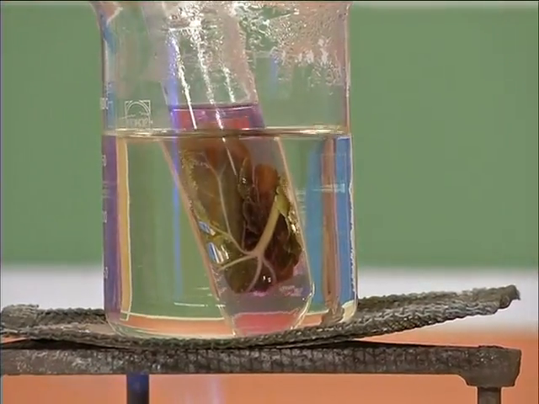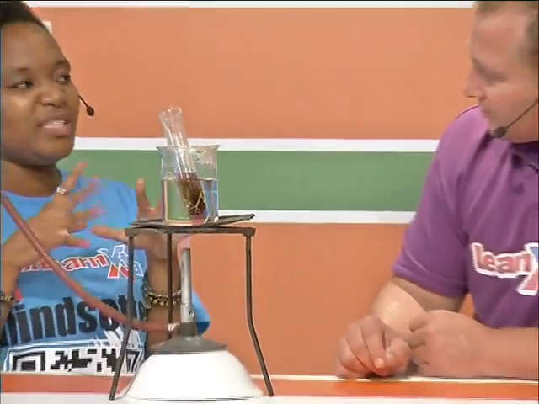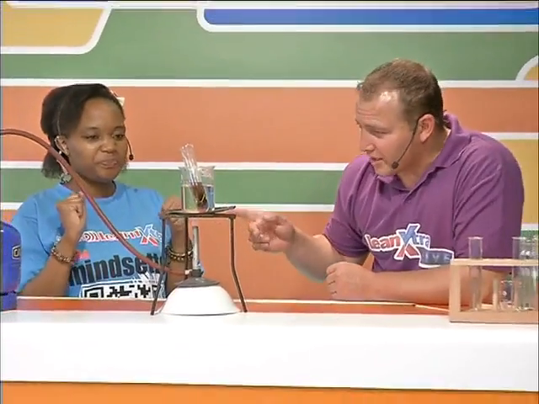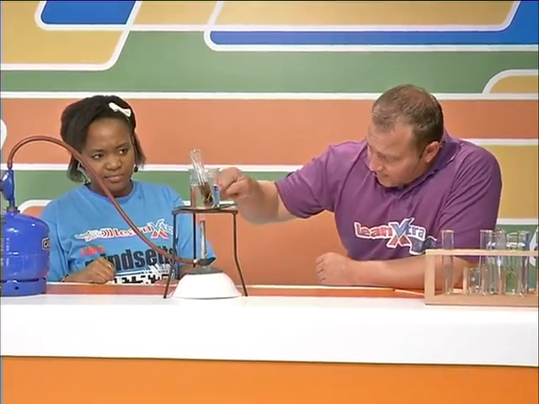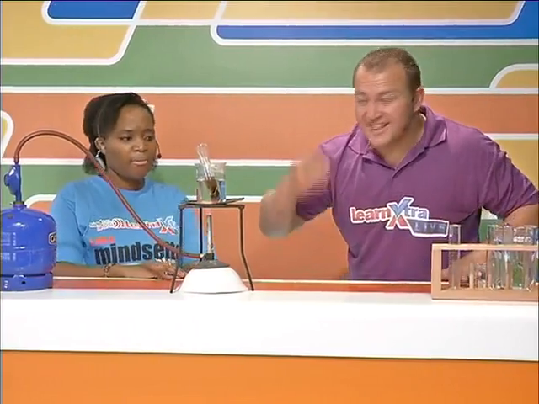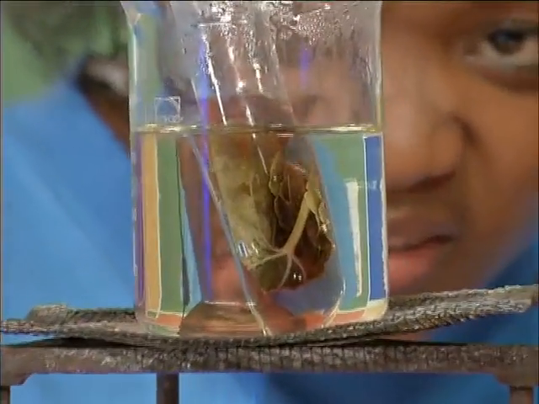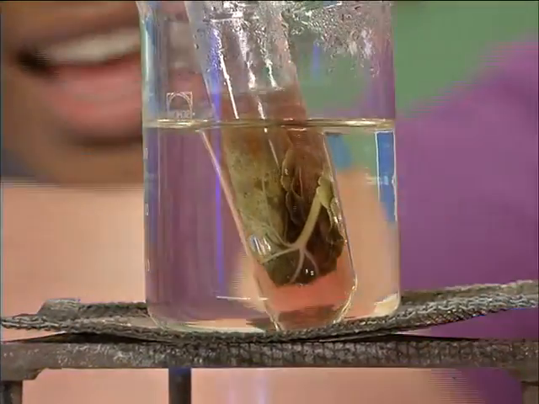Remember what color that leaf was when I took it out of the water? It was a faded green. Very nice. And this water's got a slight green tinge to it, but I need to see everything. Have a look. What's happening to the alcohol there, Looney? It's boiling.